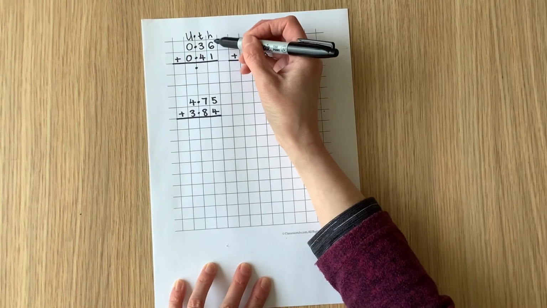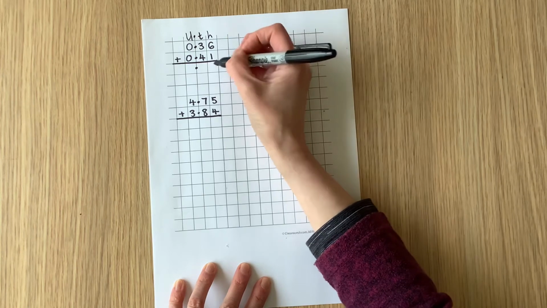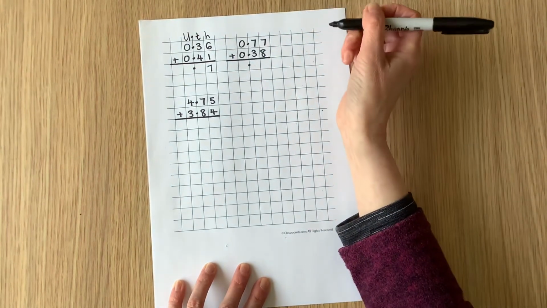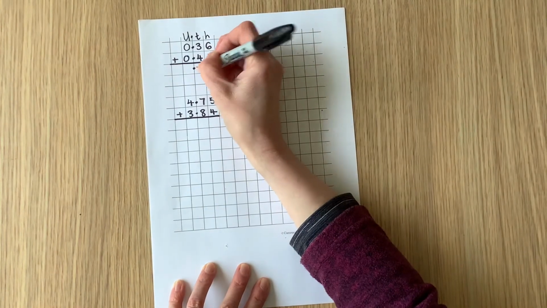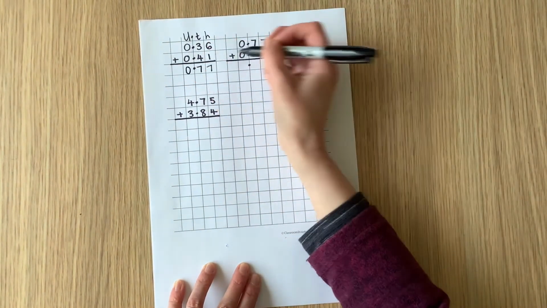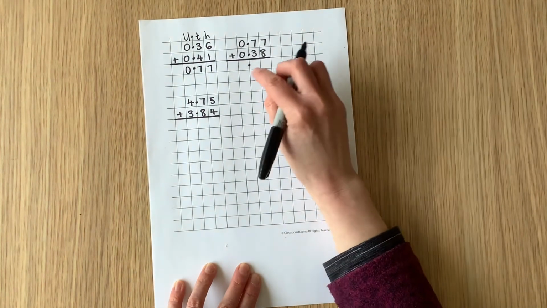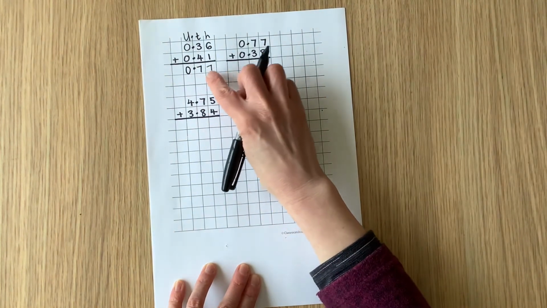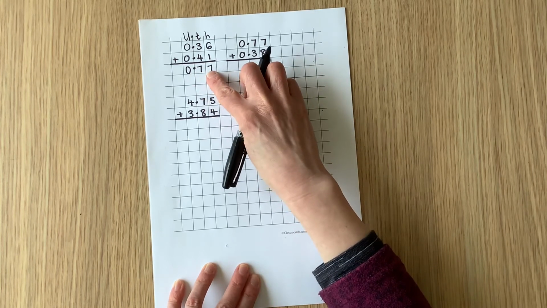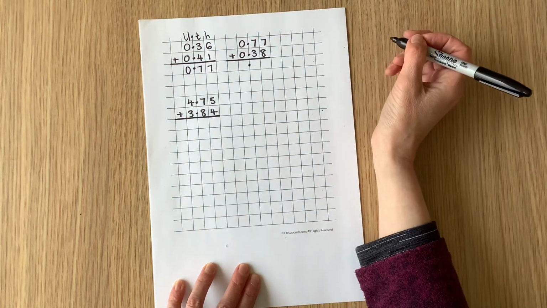We always start at the right-hand side. So 6 add 1 is 7. 3 add 4 is another 7. 0 add 0 is 0. So how would I say that answer, P6? 0.77. I've got 77 hundredths, or 0.77.